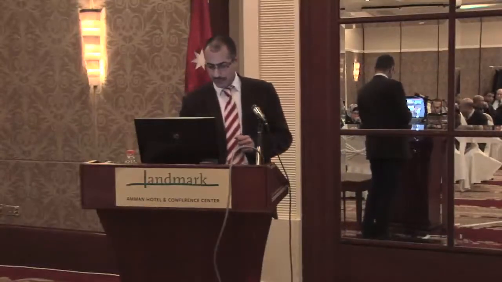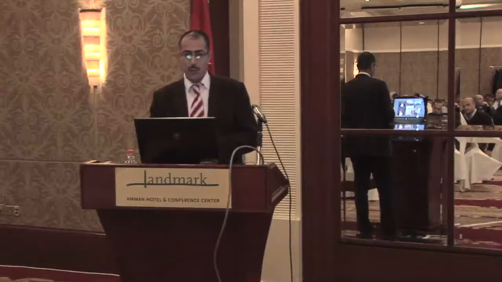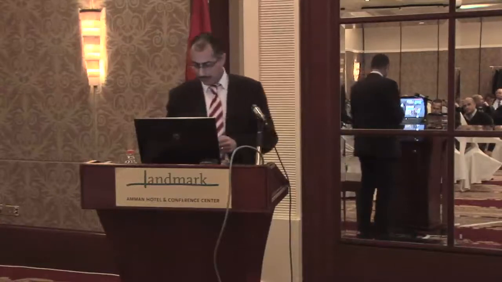This photo shows the width of the wall, which is around 1.6 meters.